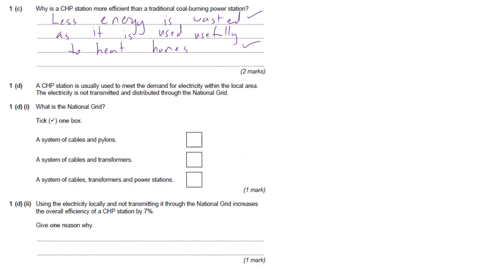The national grid is a system of cables and transformers that change the voltage of the supplied electricity to either transmit it at high voltage or to reduce the voltage locally. Using locally produced electricity increases the efficiency of a CHP station by 7% instead of transmitting it through the national grid.